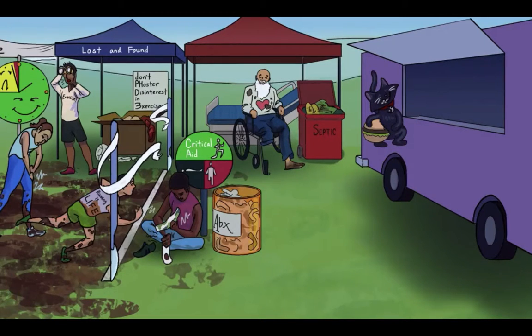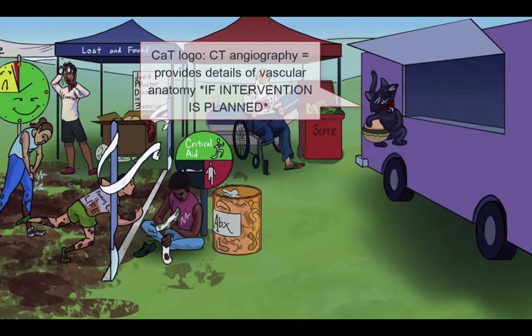We do this in order to evaluate the vascular architecture as well as the site and severity of disease. Remember, obtain vascular imaging only if you're planning intervention. Otherwise, leave those diseased vessels alone. Post mud run meal, anyone?